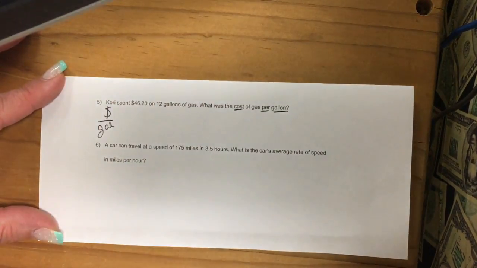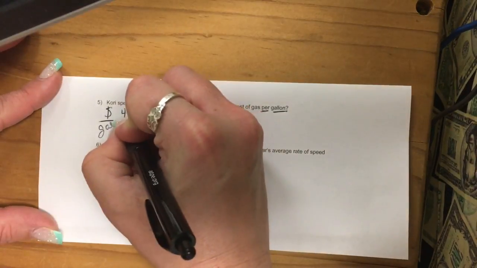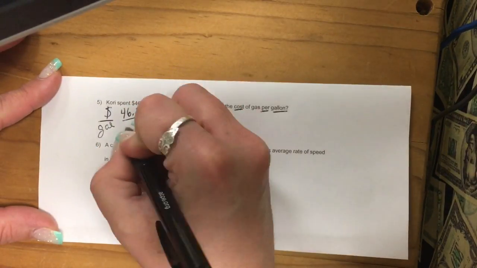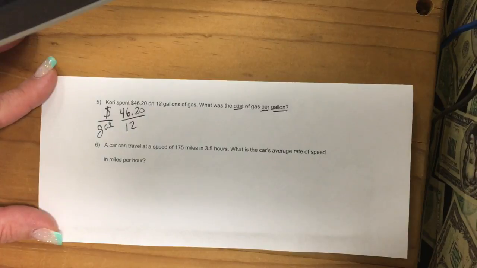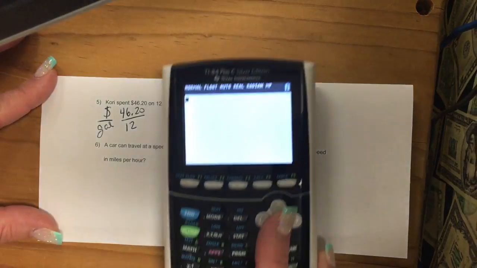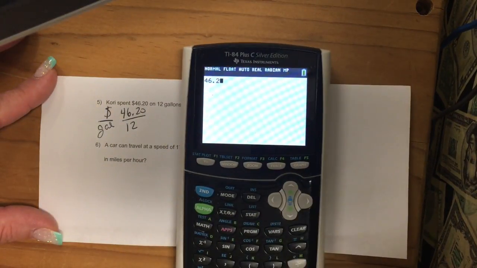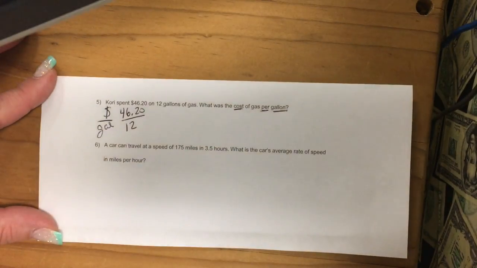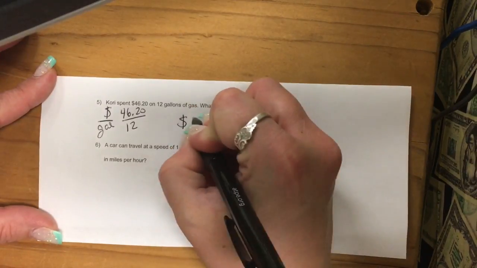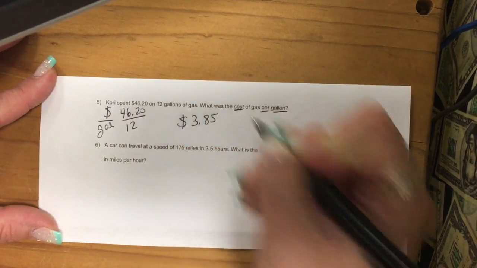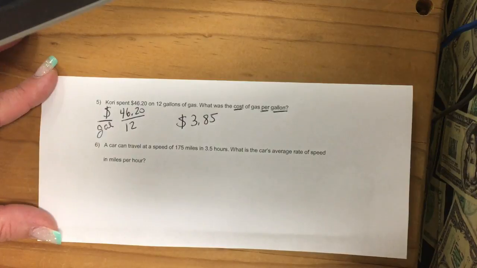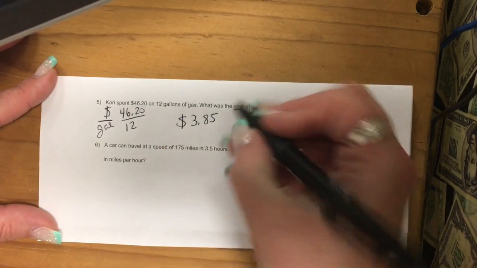So what's the money per gallon? Well, the money is $46.20, and we're going to divide it by 12. Okay, so $46.20 divided by 12 is $3.85. So my rate of change is $3.85. All right, and that's my price per gallon.